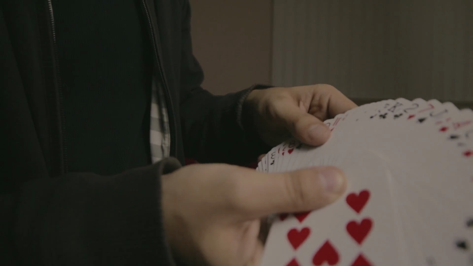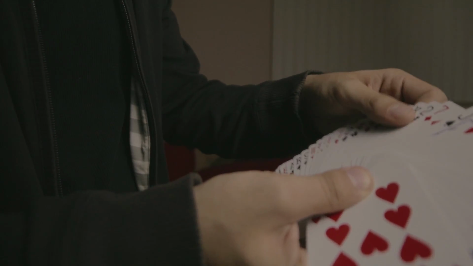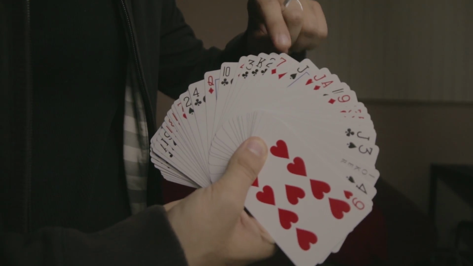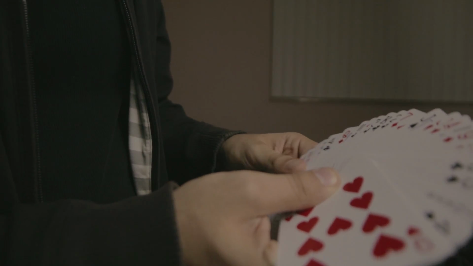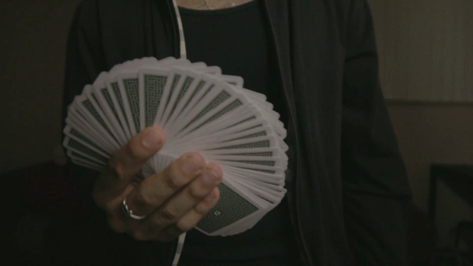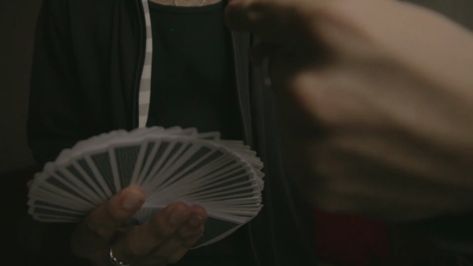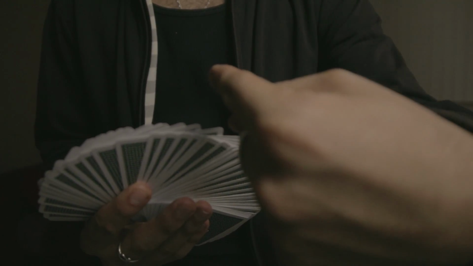I'm going to bring it to the middle in a very prominent position. So I'm going to put it right there in the middle. You could see it right there. It's glaring at me directly in the middle of the fan. So what's going to happen now is that you're going to tell the spectator to hold their finger out and to bring their finger down slowly on the cards.